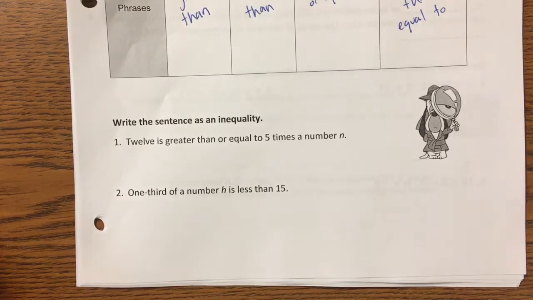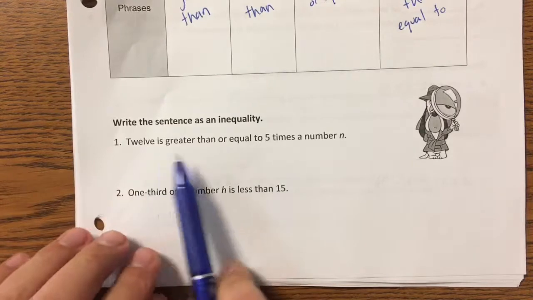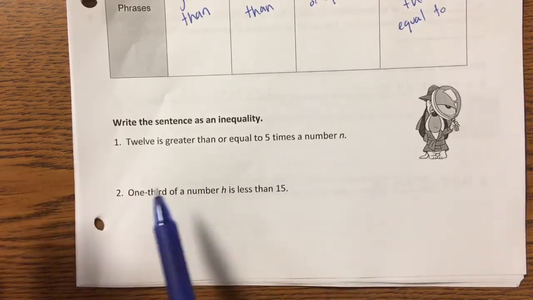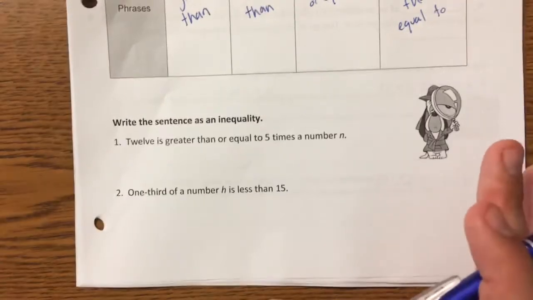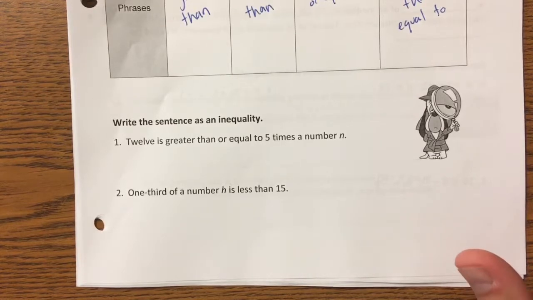If you know you kind of struggle going from these English sentences to mathematical algebraic sentences, it helps to sort of underline the key numbers and phrases. So for these, I'm typically just going to underline 3 different sections: the left side, the right side, and the part that indicates which inequality symbol we're going to use.